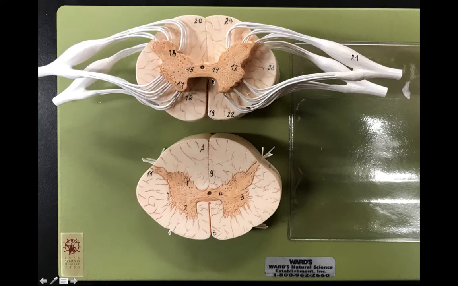Okay? Now, the columns, the white matter, also called funiculi. It's white matter, so it's primarily myelinated axons. These are myelinated axonal tracts that are going to and from the brain, so between the peripheral nervous system and the brain. So think of columns on a house. Columns go up and down.